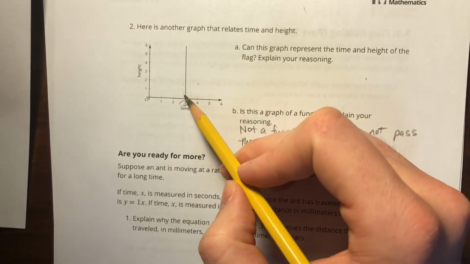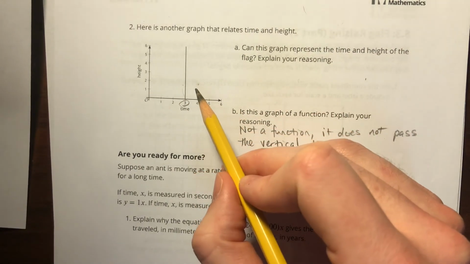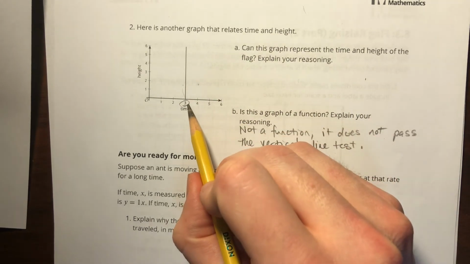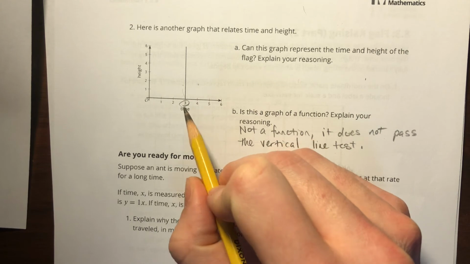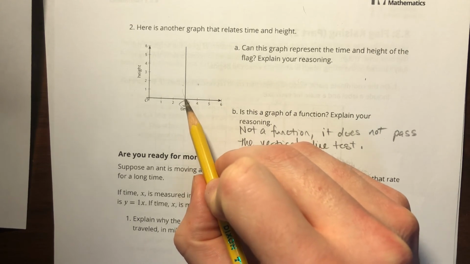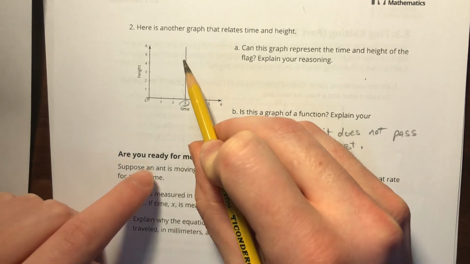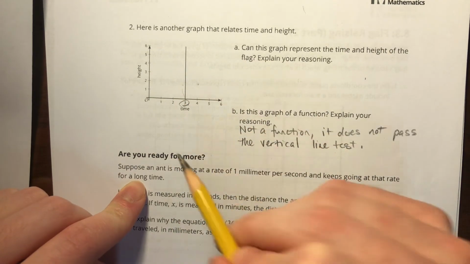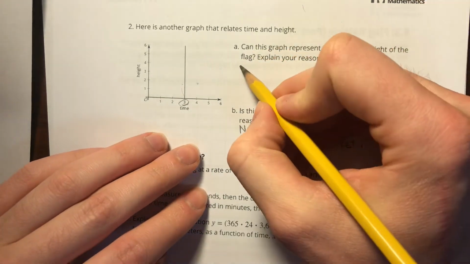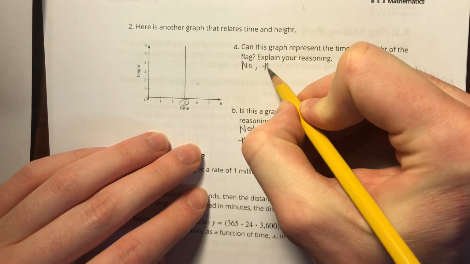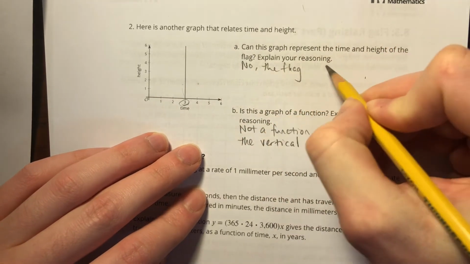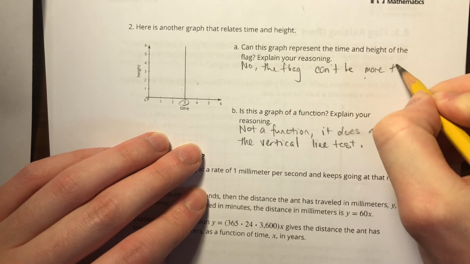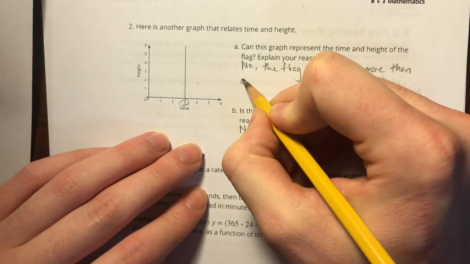This is another reason why it sort of makes sense that this is how we define a function. Because most of the time we have time on the x-axis. And if I have one x value and two different y values, that means I'm in two places at the same time, so it can't be true. So I can say, no, the flag can't be in more than one place at a certain time.